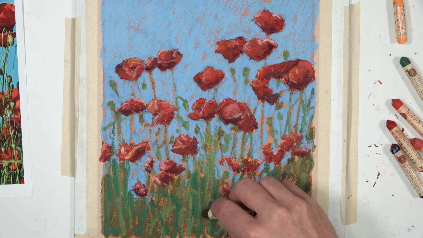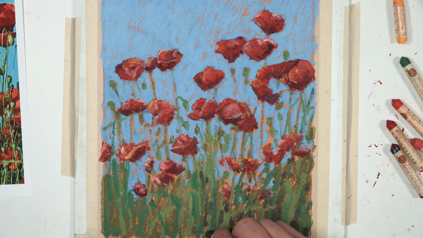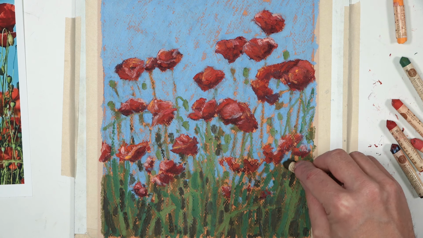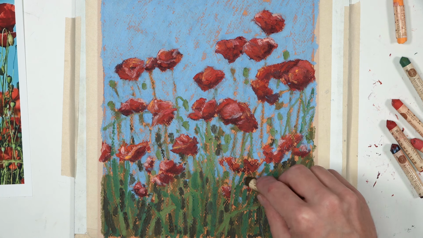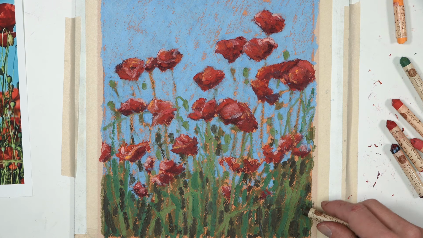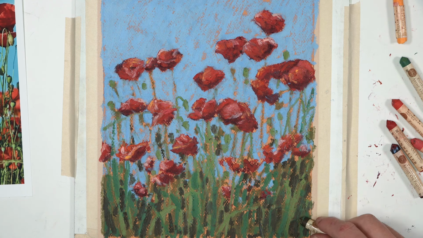Now we'll add some hints of shadow with a warm brown. This brown, as you can see, is a bit more neutral, having some hints of gray associated with it. You can also see that this additional contrast begins to create the illusion of many different stems.